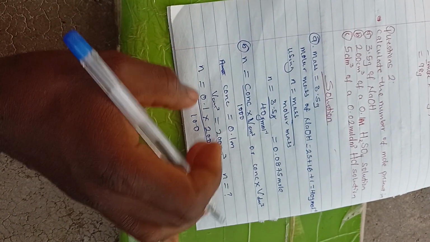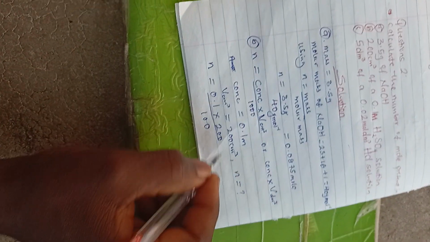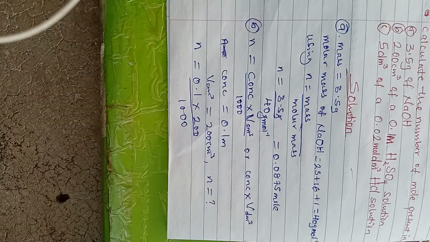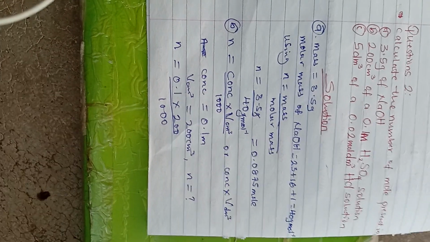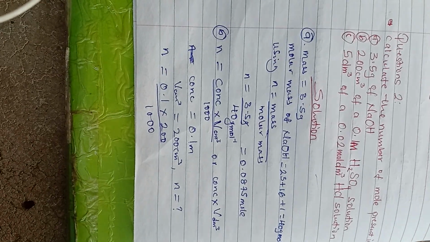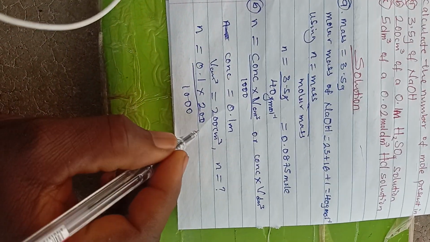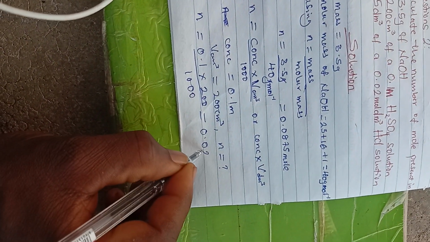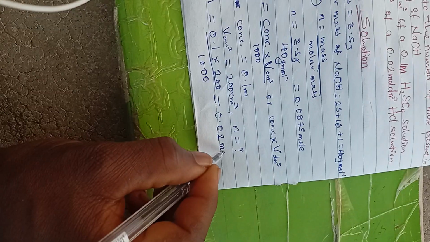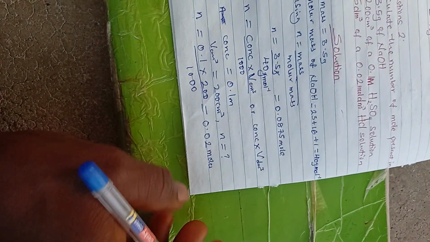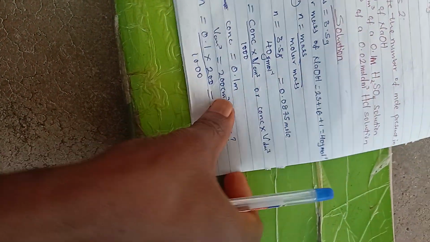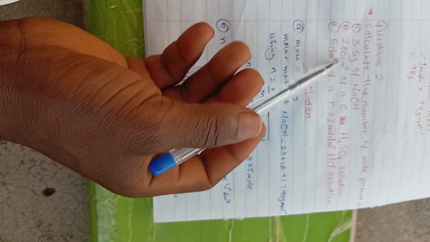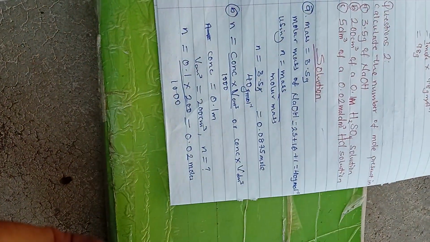Now if you make the calculation, when you multiply this, you press your calculator very well, you are going to obtain 0.02, and it is still going to be in moles. And you know why we are using moles? Because we are calculating the number of moles. Now that is it for this. We are not using the other formula because the question is in centimeter cube, that is, our volume is in centimeter cube here.